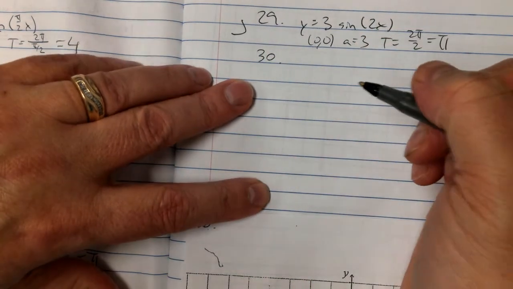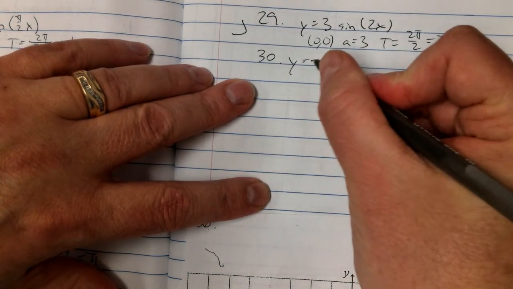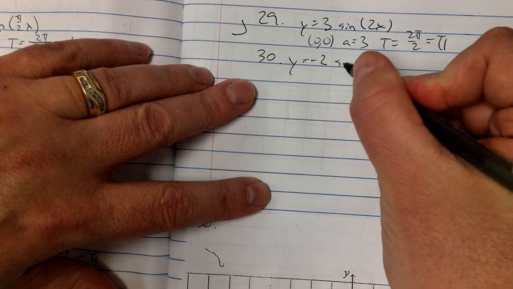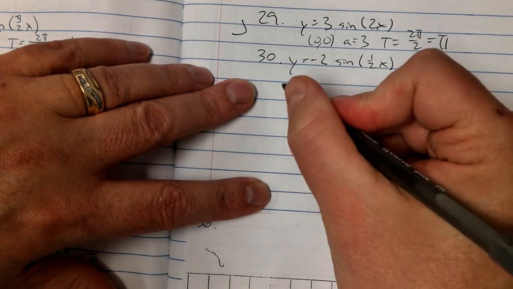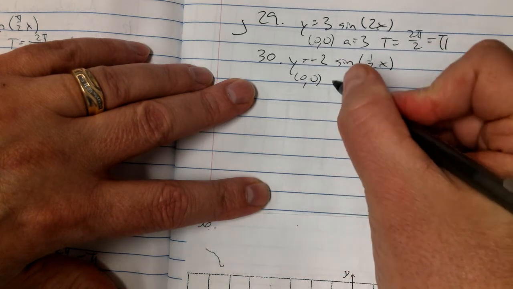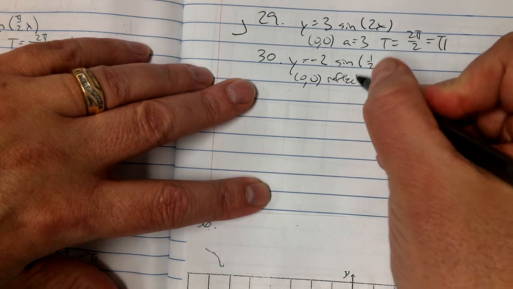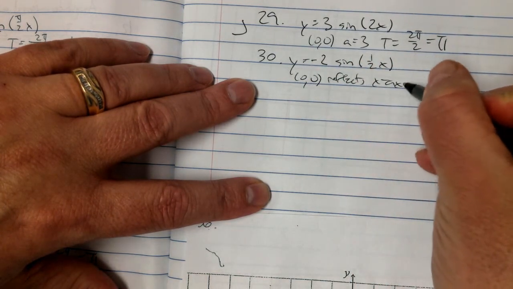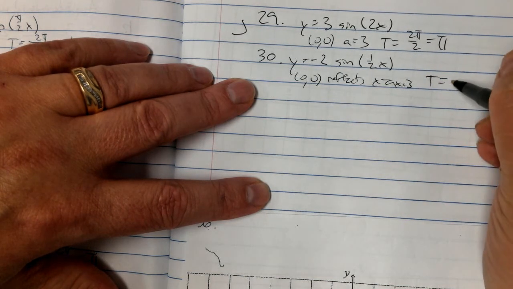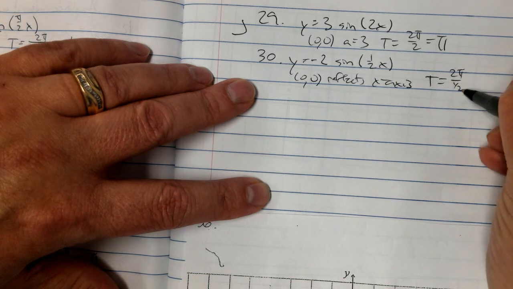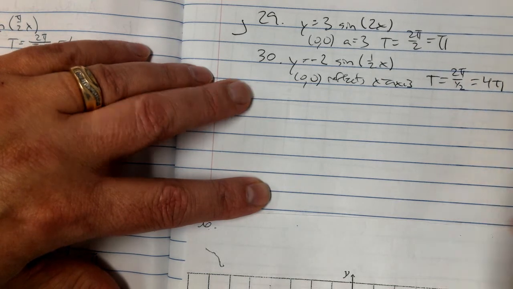And number 30, this one is y equal -2 sine 1/2 x. So this one does go through 0, 0, and it reflects the x-axis. And the period would be 2 pi over 1/2, which is 4 pi.